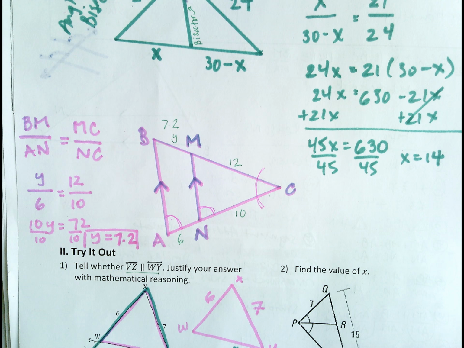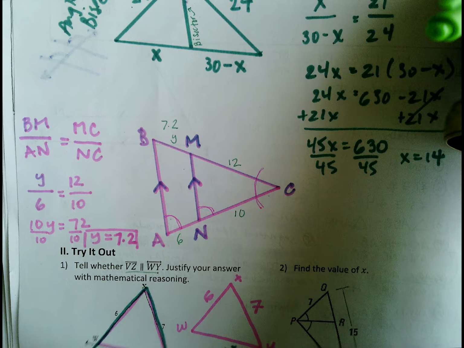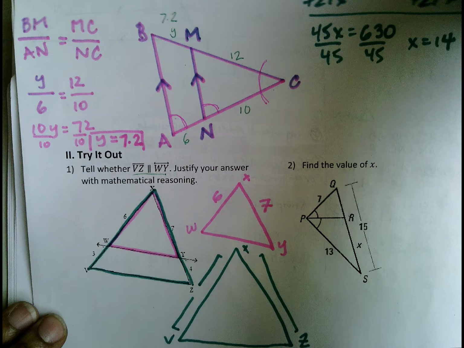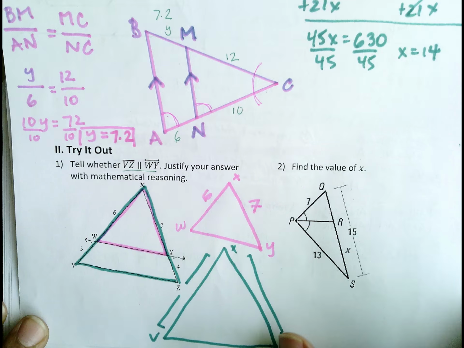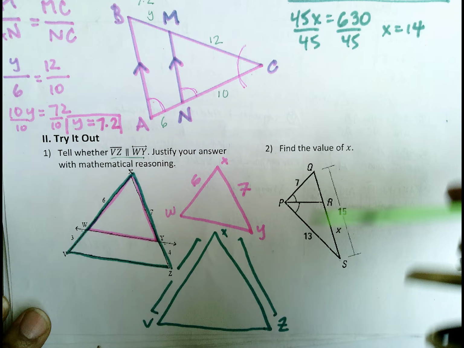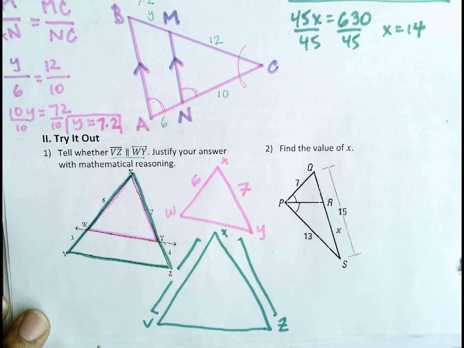All right, so let us practice that with the try it out. One more problem like this. It says to tell whether segment VZ is parallel to line WY. Justify your answer with mathematical reasoning.